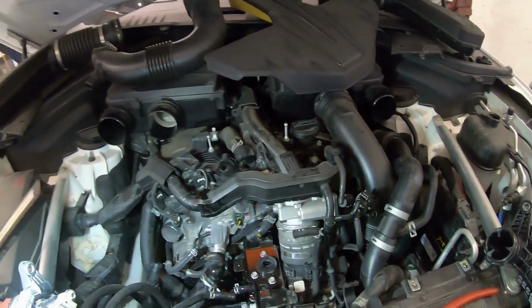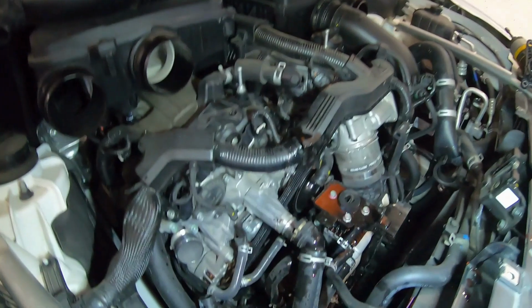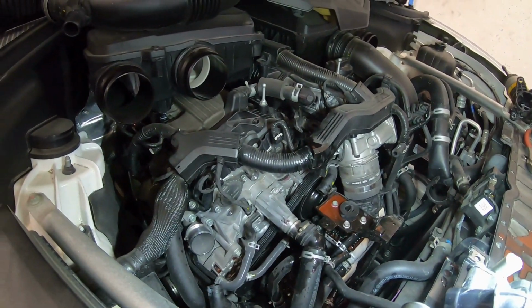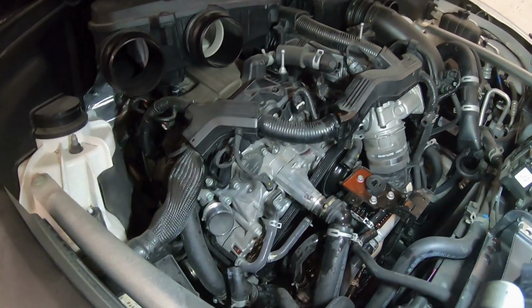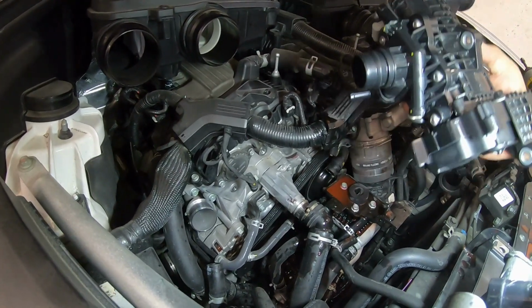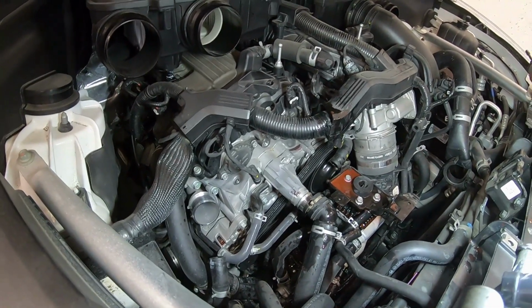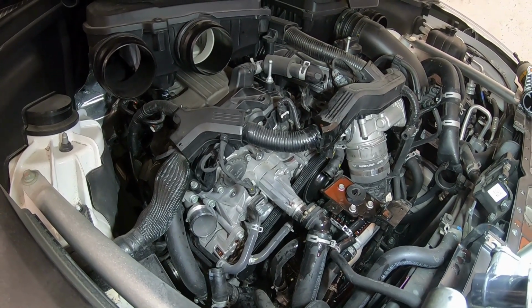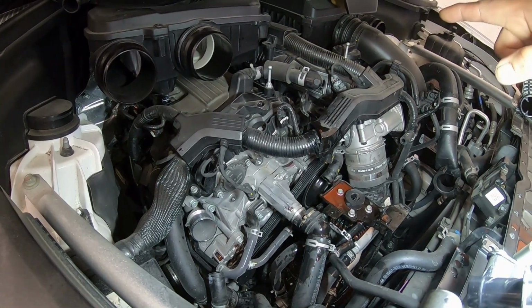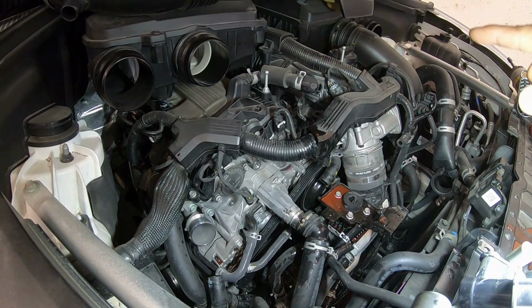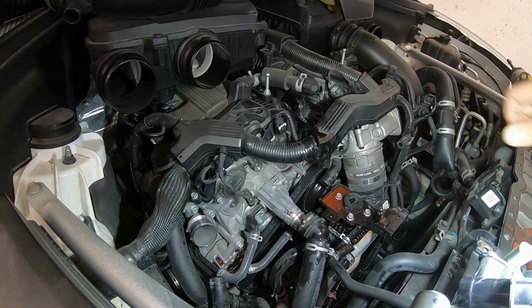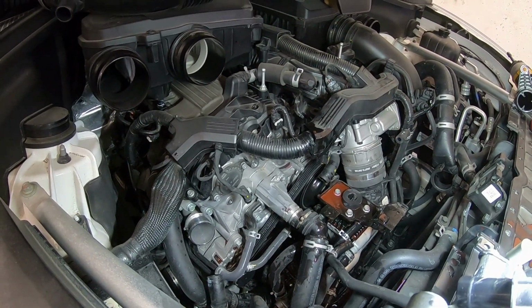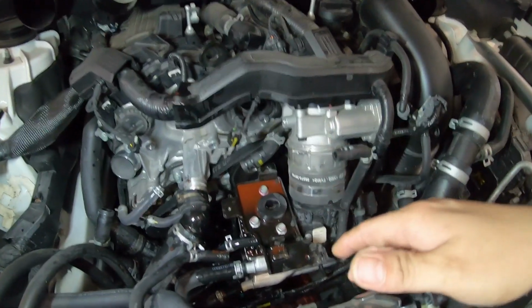Hey guys, welcome back. So we have this GV80 with a heating issue. So our part, the ITM, came in. I didn't bother taking the video of the whole process, because I have another ITM video for a GV70. They have the same engine. The same thing on a GV70 too.